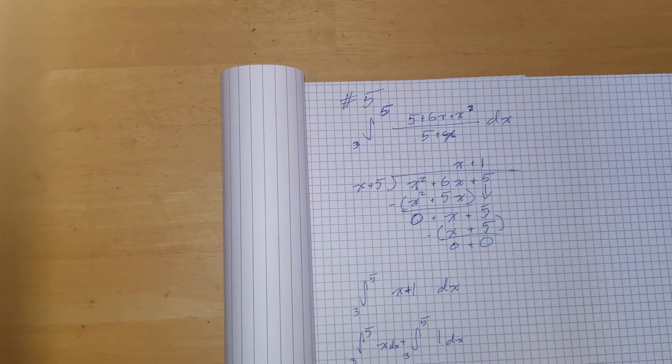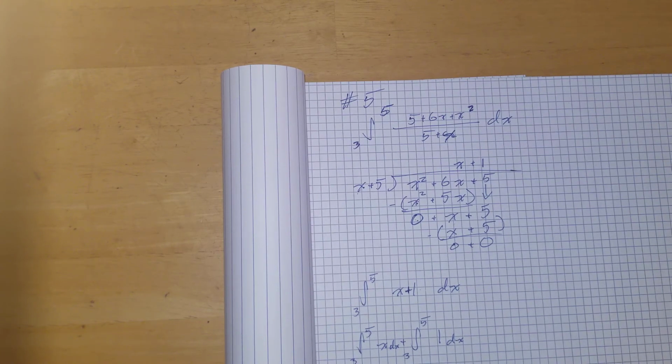We're just multiplying x to that. Plus c from 3 to 5. Simplify this down a little bit: x squared over 2 plus x plus c from 3 to 5.